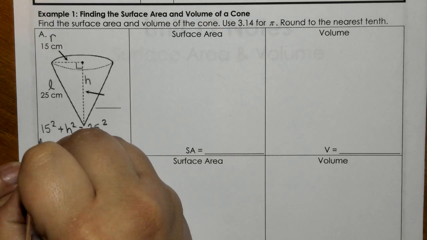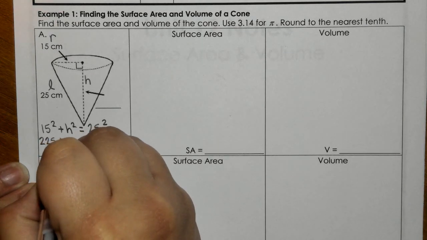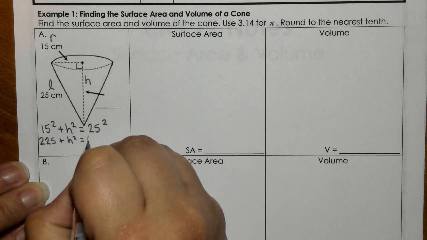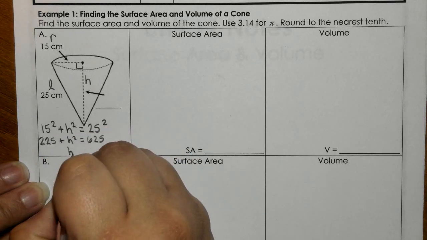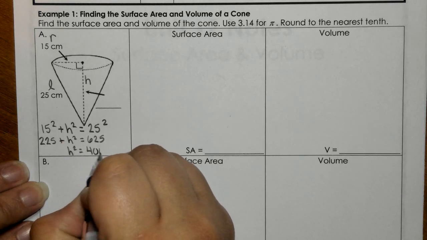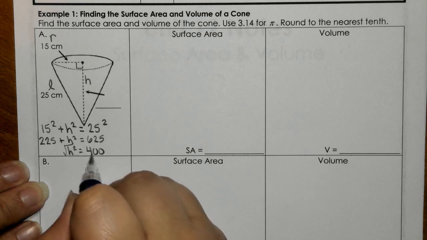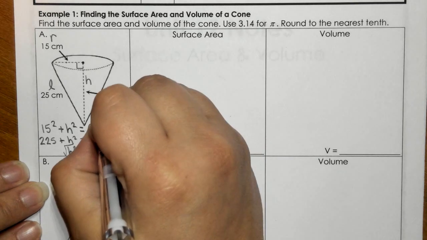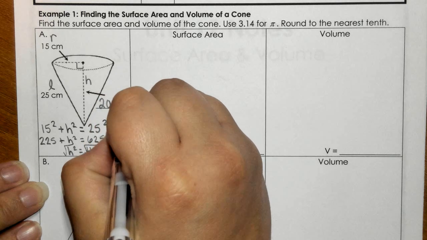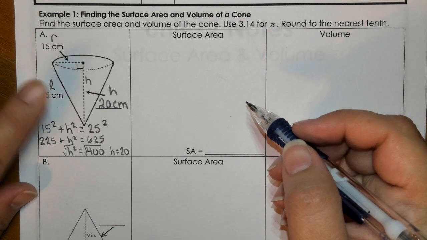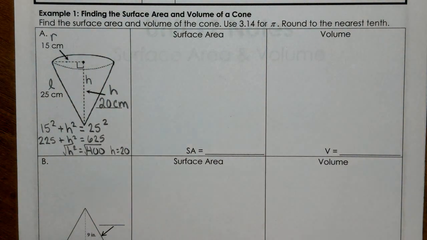Working this out, 225 plus H squared equals 625. And if we subtract, we would get 400. Now, we need to take the square root of that 400 to get H, which makes 20. Alright, so now we have our radius, our slant height, and our height. So we have everything that we need to find the surface area and the volume of this cone.